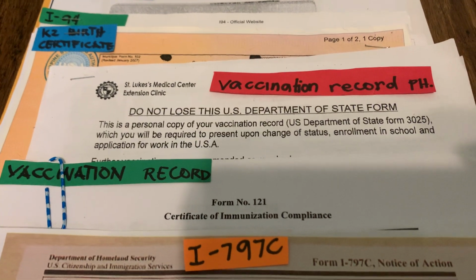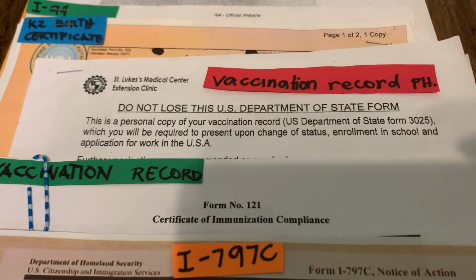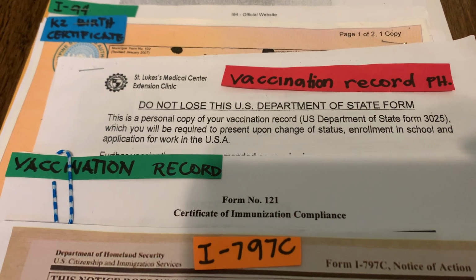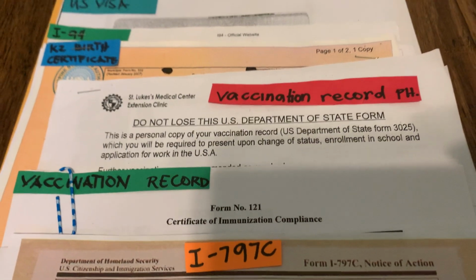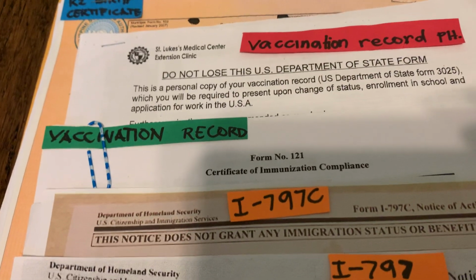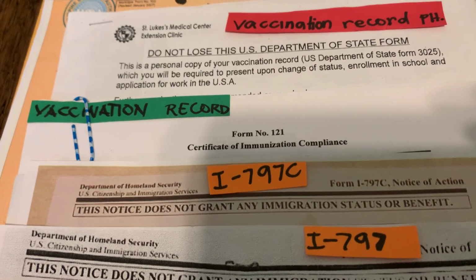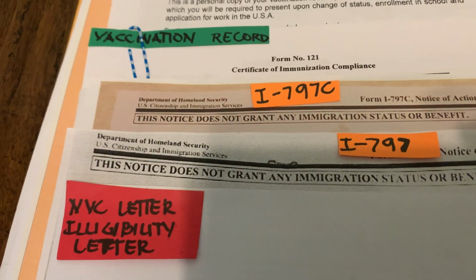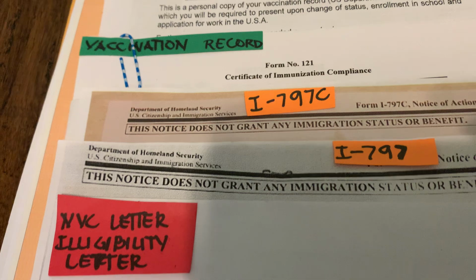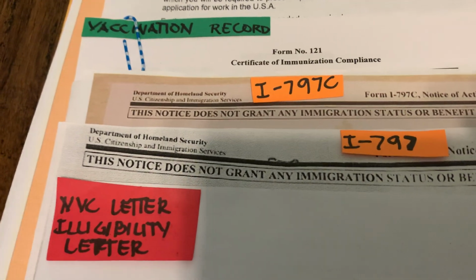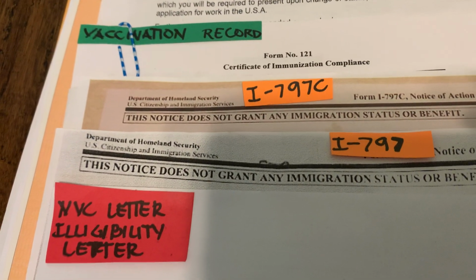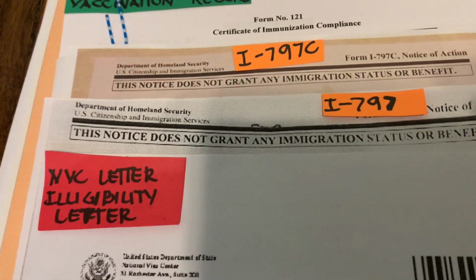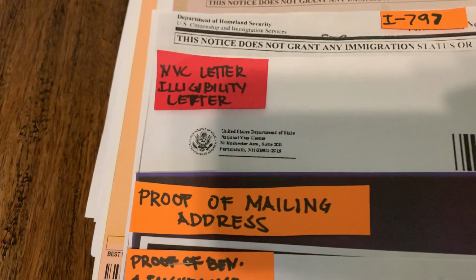Then next, you will also send the I-797C, which is the notice of action, a receipt when you apply for your visa. Then next is the I-797, which is the approval of your application for your visa. Next is the NVC letter and the eligibility letter. The NVC letter is different from the eligibility letter. You can see this in my other videos about the difference between the NVC letter and the eligibility letter. Next is the proof of mailing address.